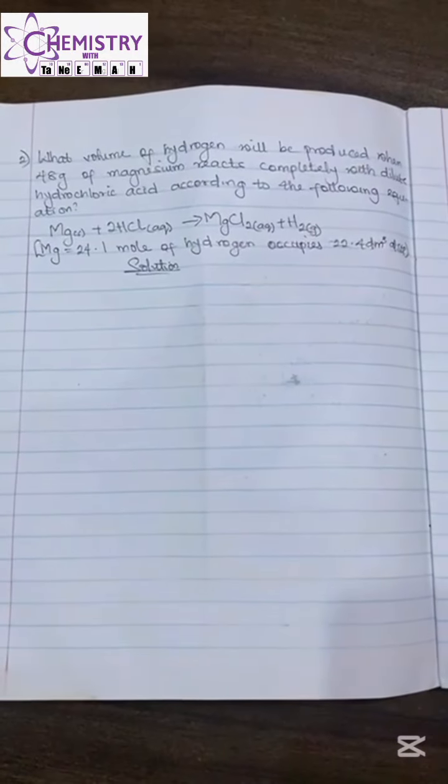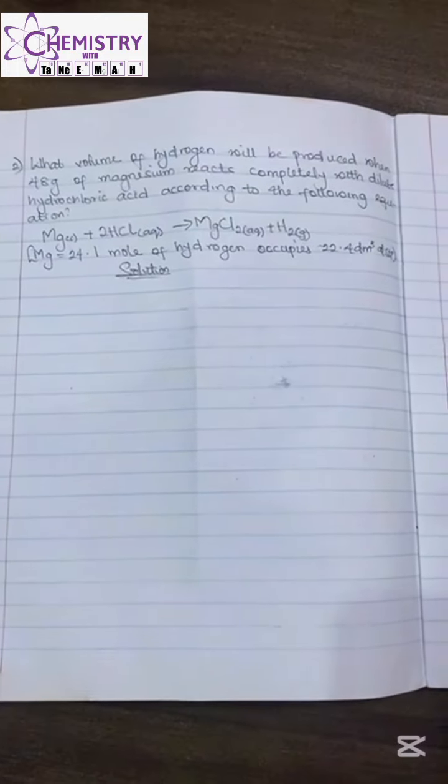So based on the explanation we made in the last video, let's quickly solve some stoichiometry related question. So we're given the volume of hydrogen. We're asked what volume of hydrogen will be produced when 48 grams of magnesium react completely with dilute hydrochloric acid according to the following equation. So we're already given a balanced chemical equation, and we're given the molar mass of magnesium to be 24, and we're told that 1 mole of hydrogen gas occupies 22.4 dm cube.